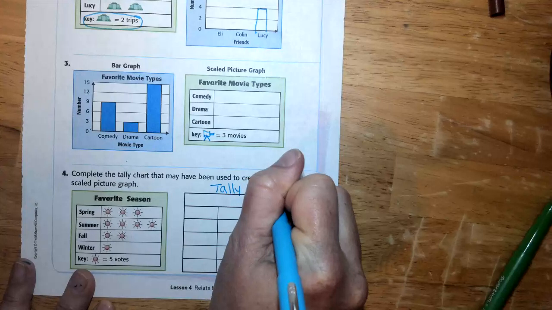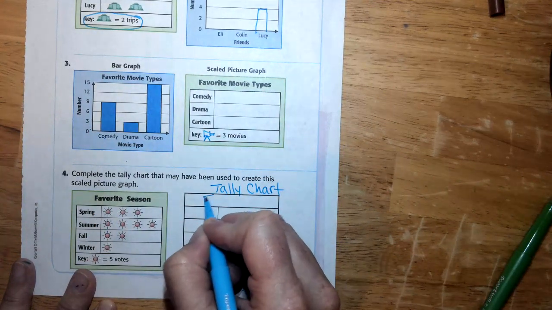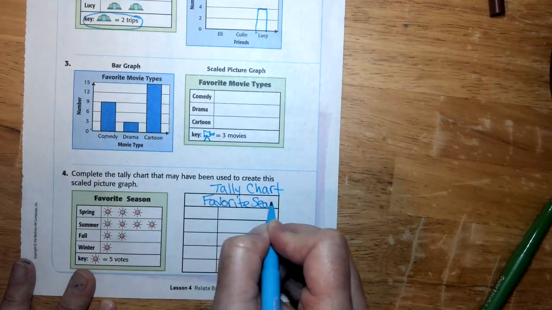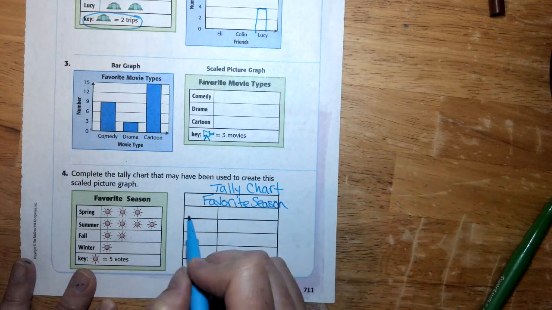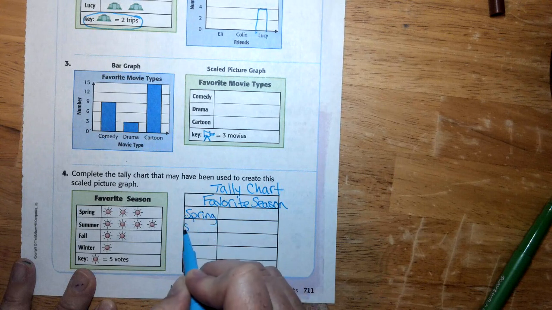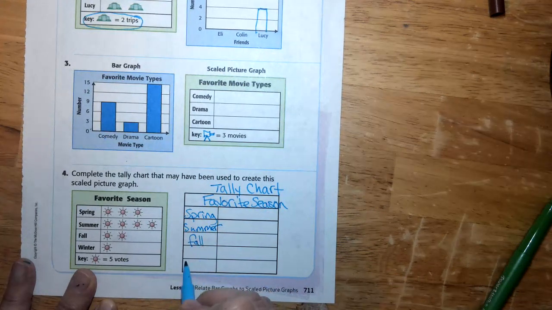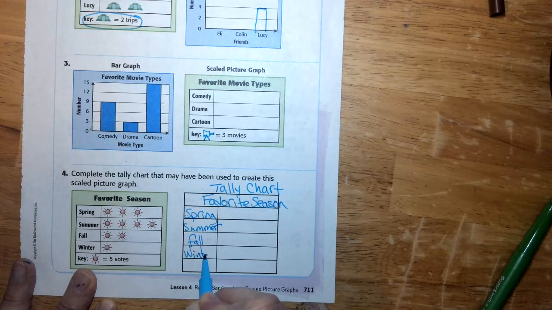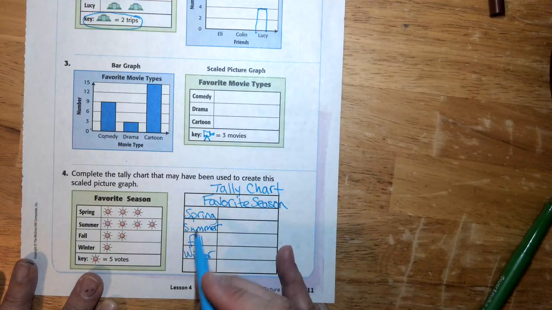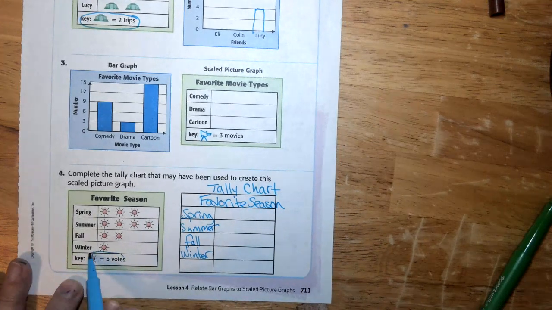And remember, with a tally chart, we use tally marks. Still the same title. Oops, ran out of room. And we're going to label it spring, summer, fall, winter. All right. And we don't need a key for our tally marks. So we're going to look at how many of these are worth.